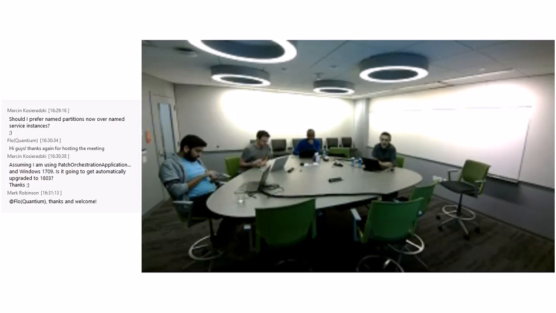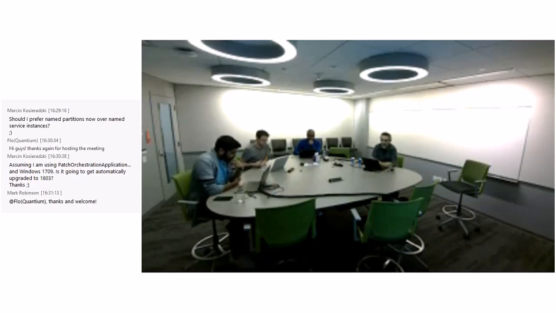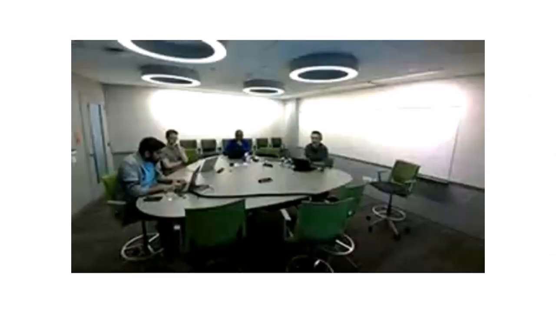Patch orchestration application? Assuming I'm using patch orchestration application and Windows 1709, is it automatically going to get upgraded to 1803? Well, that's the underlying OS, yes, as opposed to the patch orchestration application that patches the existing OS. So this is actually a new image. This is you going to VM scale sets and saying, I want to update my VM scale set image, and they now support this in GA, where you can go into the VM scale set and say, I want to roll out a new image of my VM scale set and roll that out across the cluster, as opposed to the patch orchestration application that just patches the OS image that you have already.